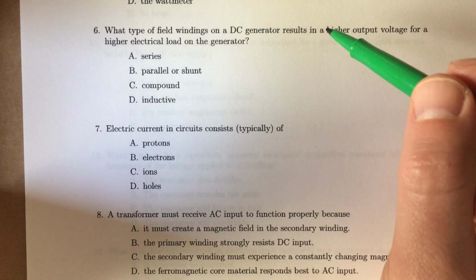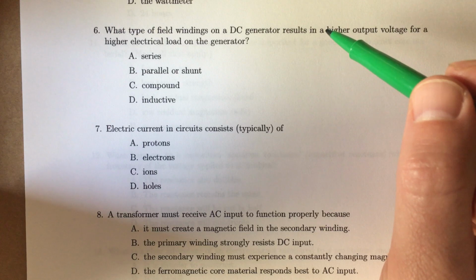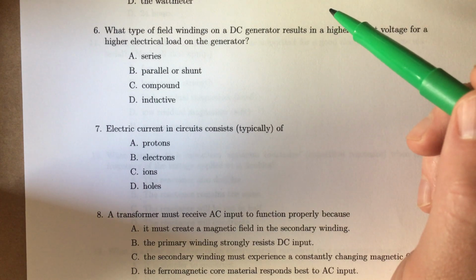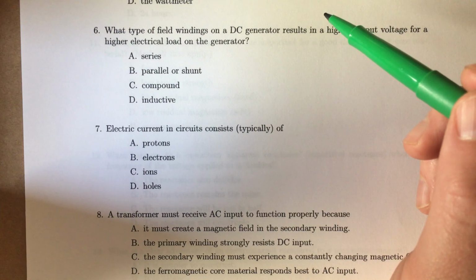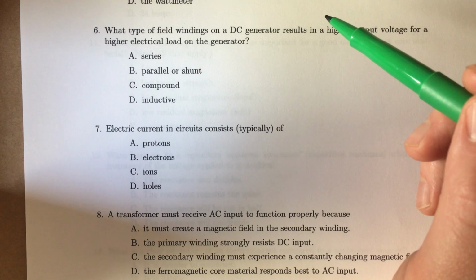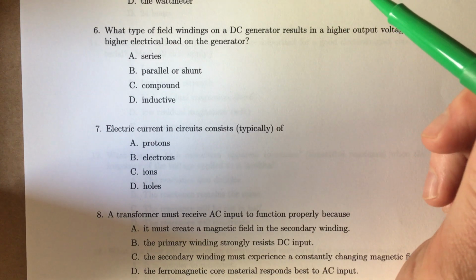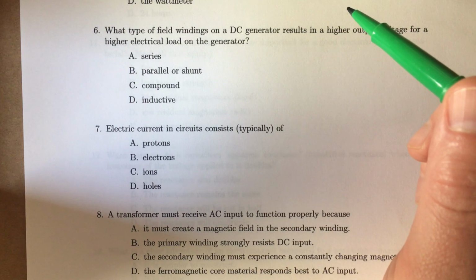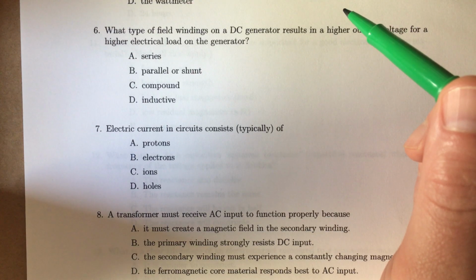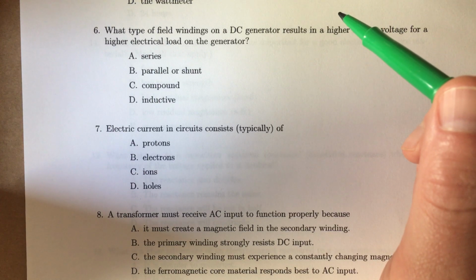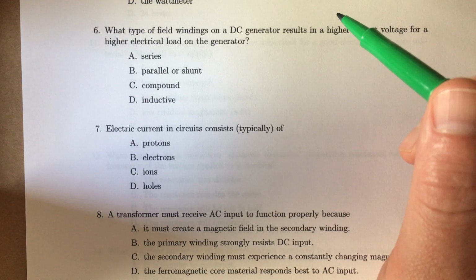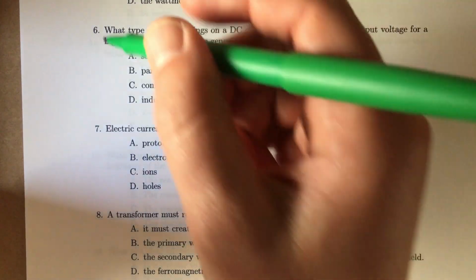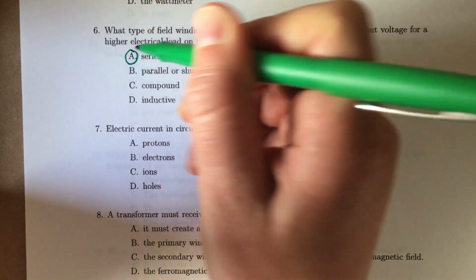And when you have this self-excited DC generator, where the field windings are in series with the armature, well, that means that you're going to get a higher output voltage when you have more current flowing through, because when you have more current flowing through a set of windings, you get more magnetic field, and if you have more magnetic field, then you're going to be inducing more voltage onto the armature of your DC generator. So, A is what we want here, okay?